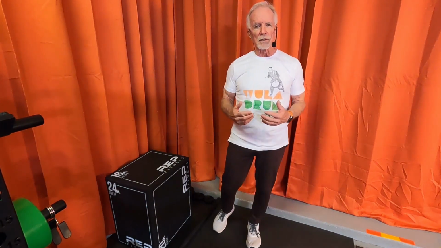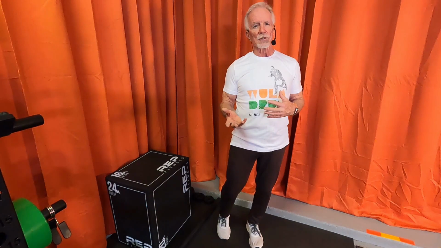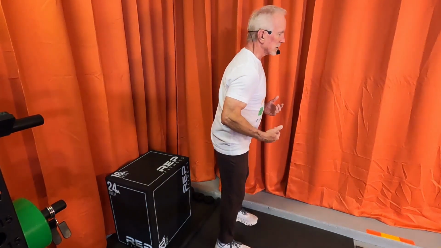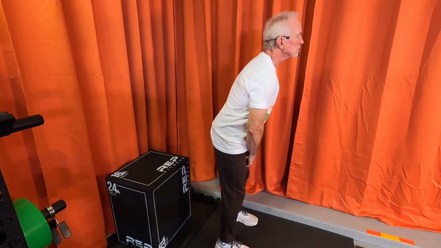Upper cross syndrome is characterized by muscle imbalances in your upper body, a forward or jutted head posture, a forward lean in your spine, called excessive kyphosis, and your shoulders round forward and internally rotate like this, or at least similar to that.